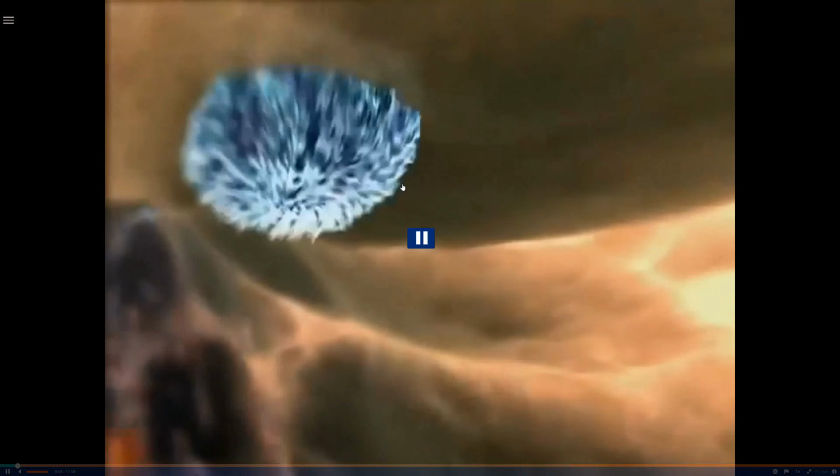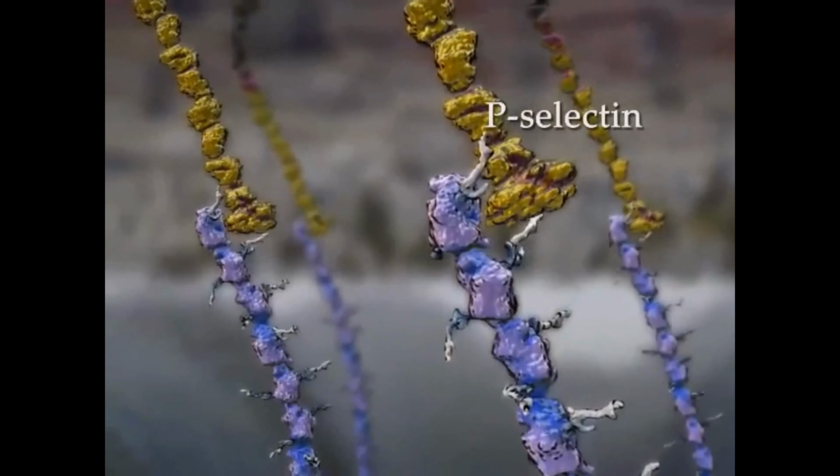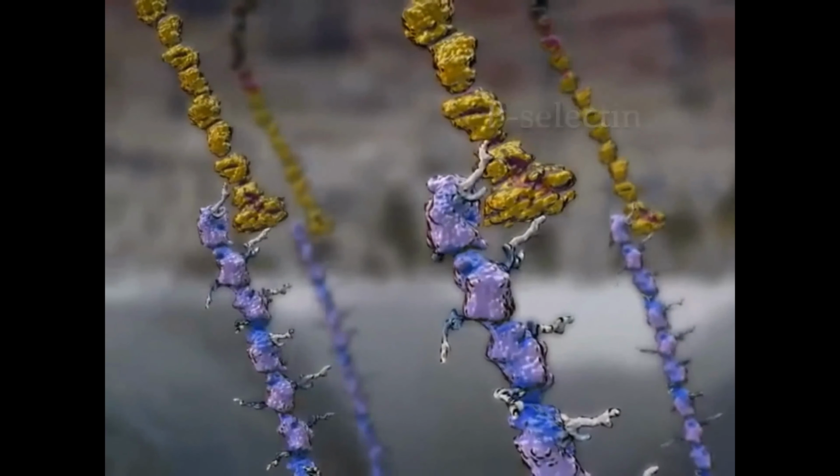So what we're seeing here is the inside of a blood vessel. Those are red blood cells flying by. This is a white blood cell, so that's the neutrophil that we're about to go deep inside. So now we are looking at a close-up view of some of the proteins. The purple molecules are on the neutrophil. The yellow molecules are on the cells that line the blood vessel.